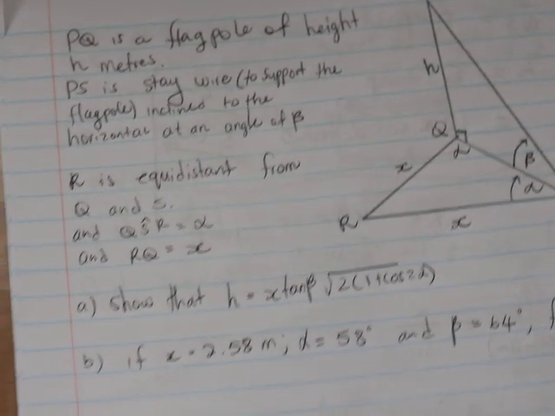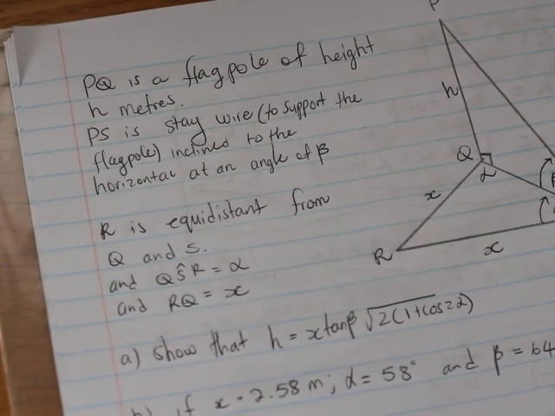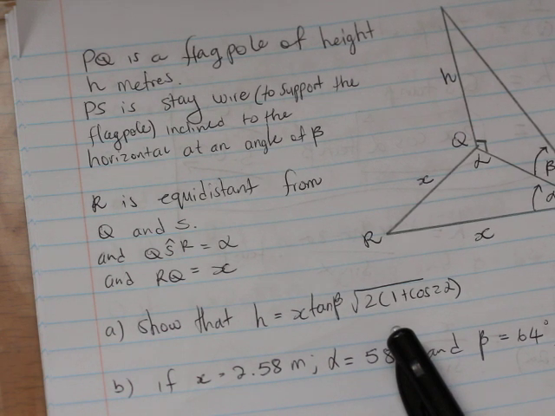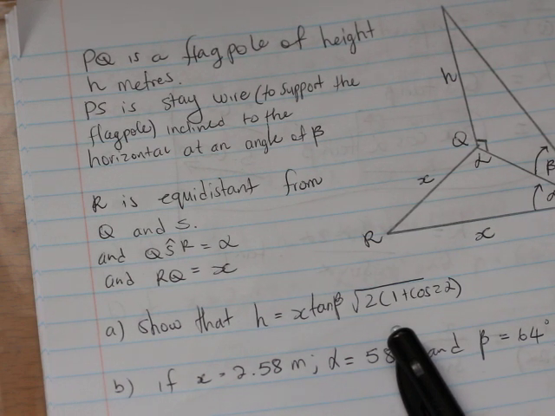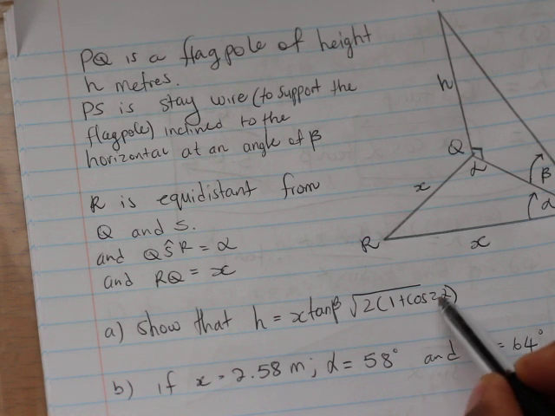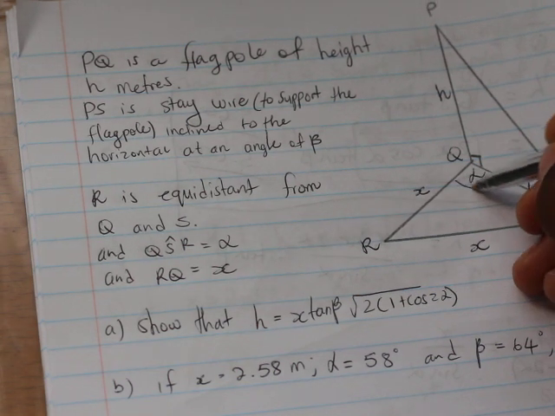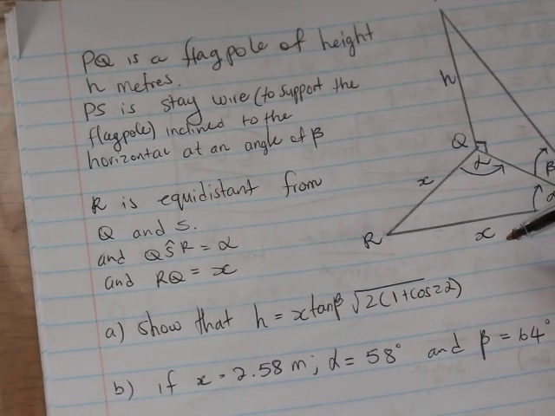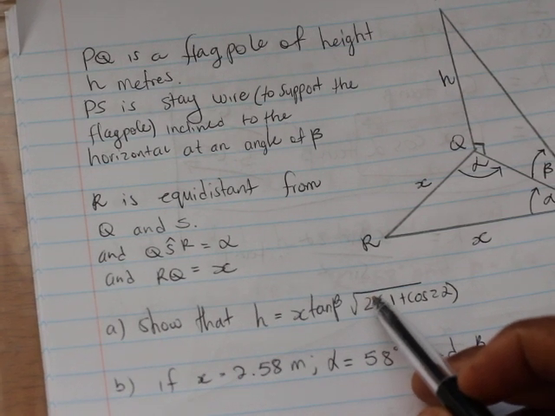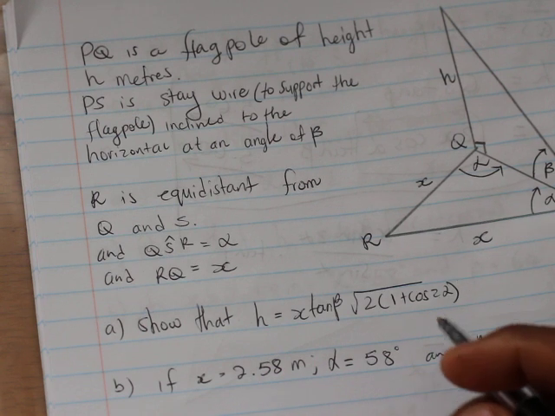Now let's check what we're being asked to prove. We're asked to find the height, and you can see the height has got roots in it. You can also see cosine has got a double angle. When cosine is involved, chances are that we're operating in a right-angled triangle, or we use the cosine rule. But if there are roots like that, just know that the cosine rule was involved. So somehow you need to use the cosine rule.